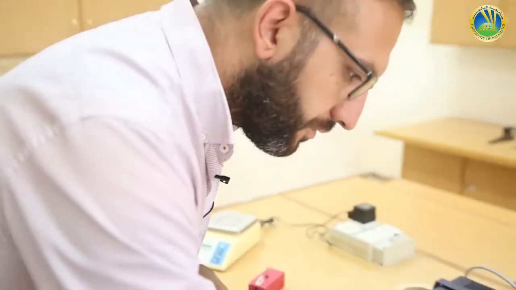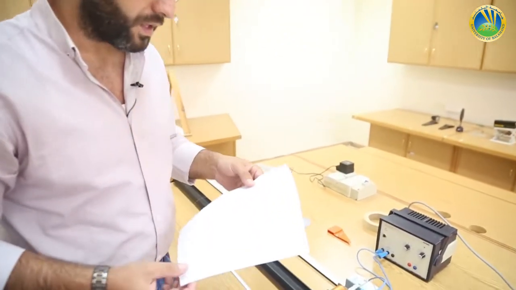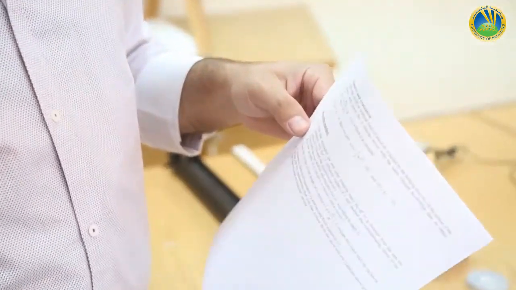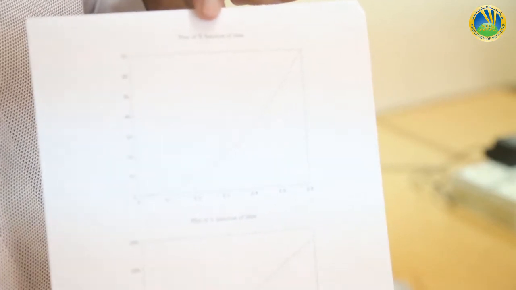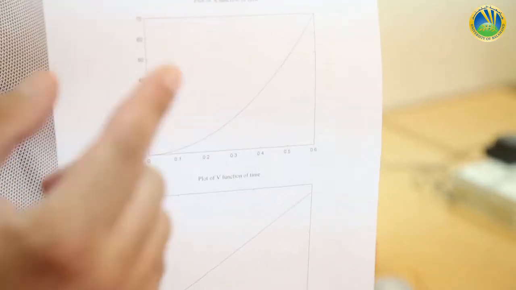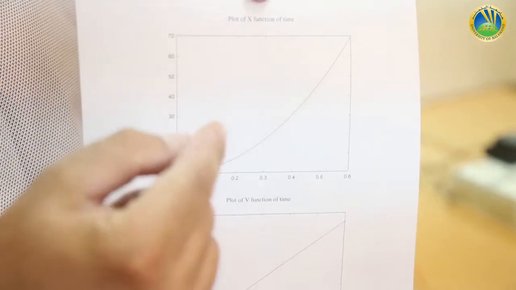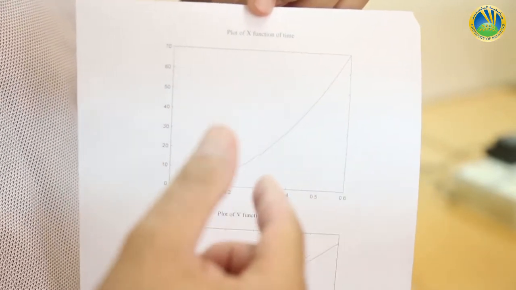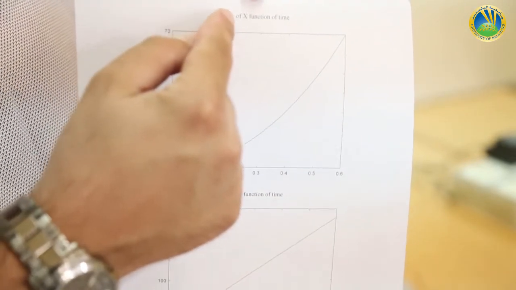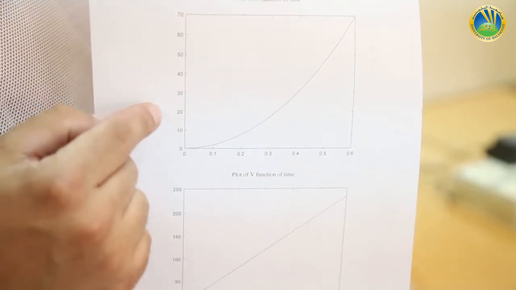And we have to complete the experiment by plotting the graph of x as a function of time, v as a function of time, and a as a function of time. By plotting the graph, we will find that x as a function of time is x = half at squared + v0t, and since v0 is equal to 0, x is equal to half at squared.